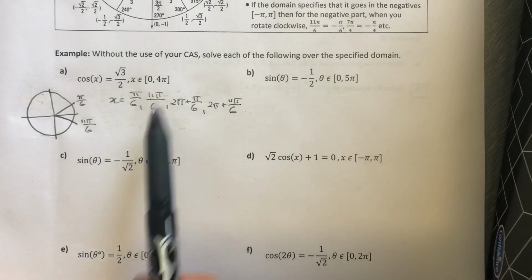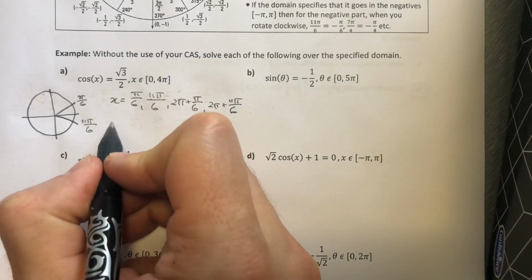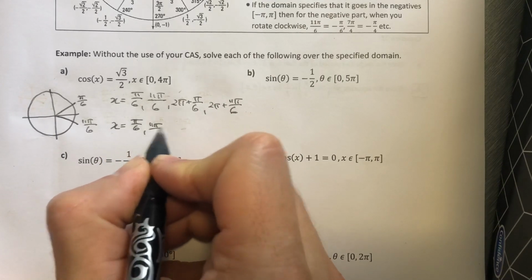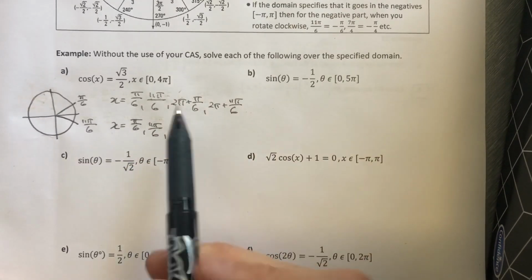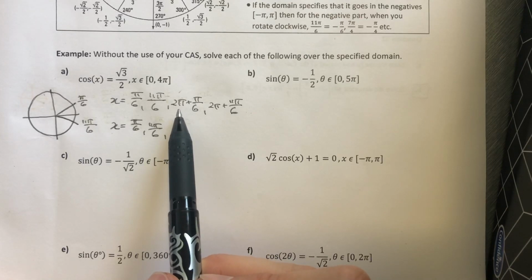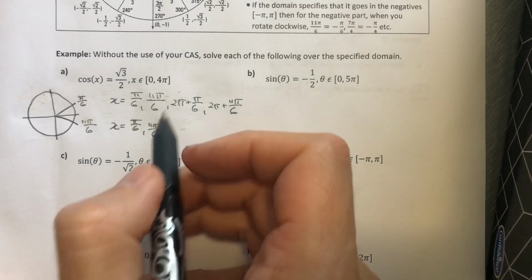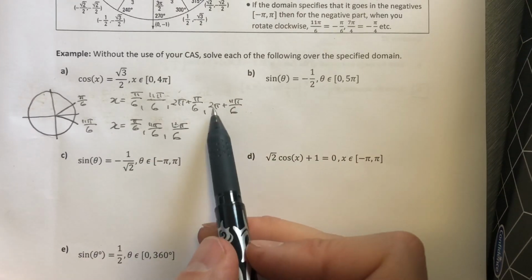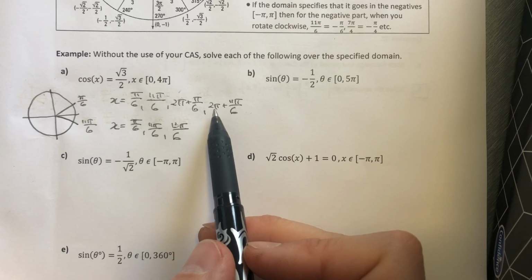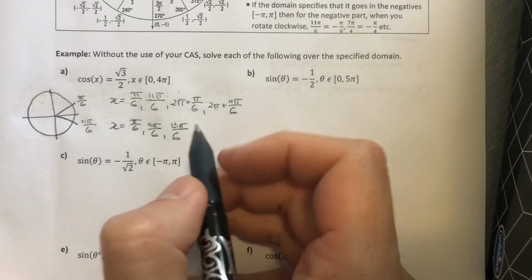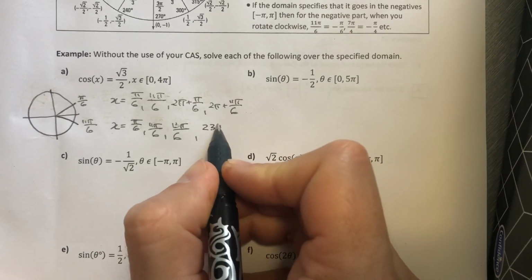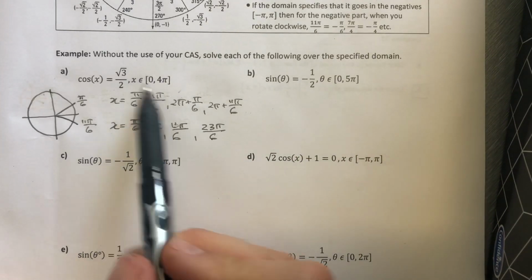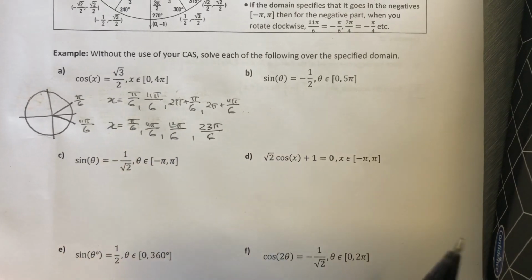So if we just add these fractions together, that's going to give us our answers. Okay, so 2 pi is the same as 12 pi on 6, so this will give us 13 pi on 6. Again, 2 pi is the same as 12 pi on 6, so that's going to give us 23 pi on 6. And they're all our answers for that domain that we have been given. Let's move on to B.